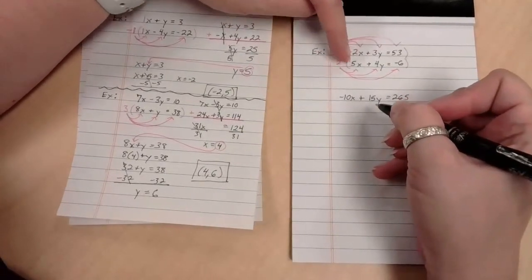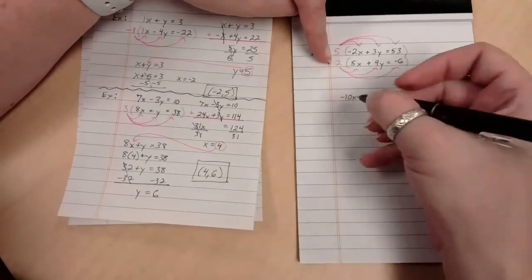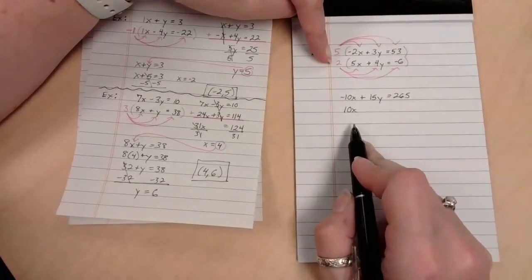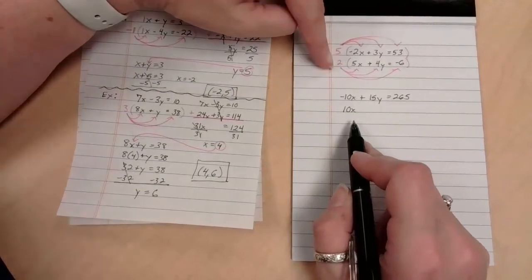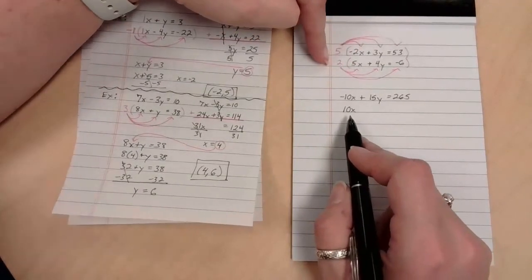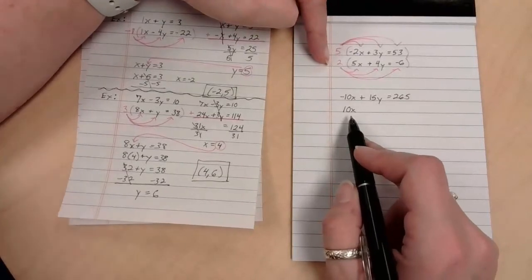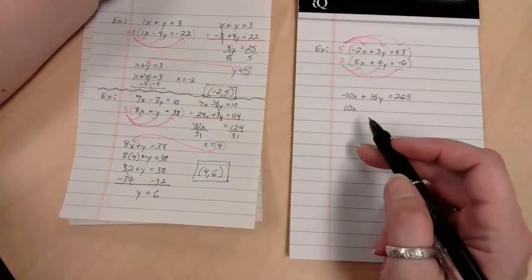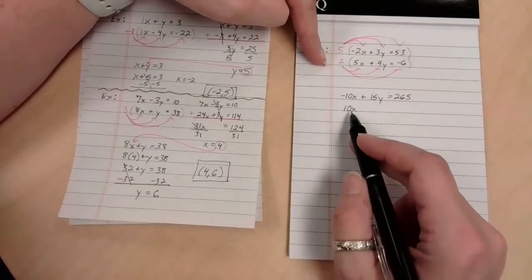If I do 2 times 5x, what's going to happen to my second equation? That's going to give me 10x. Look, look, look. Because I multiplied this one by 5 and this one by 2, I created a negative 10 here, and I created a positive 10 here. How did I know to do that? I just said, hey, what's 5 times 2? It's 10. What if I make them 10s?